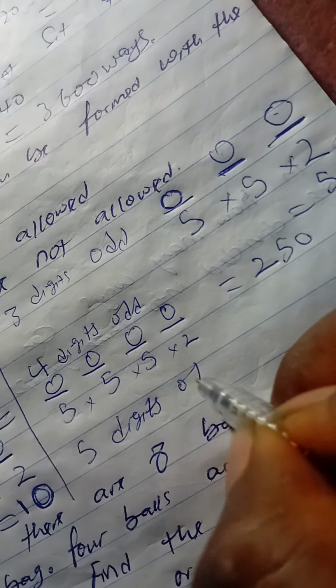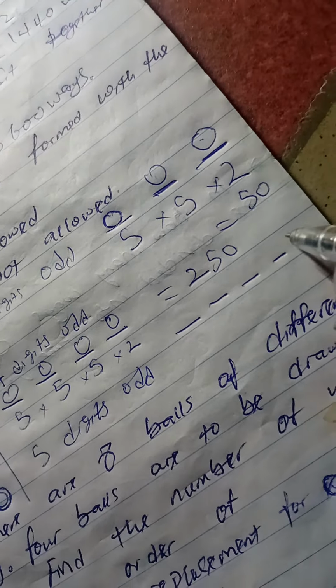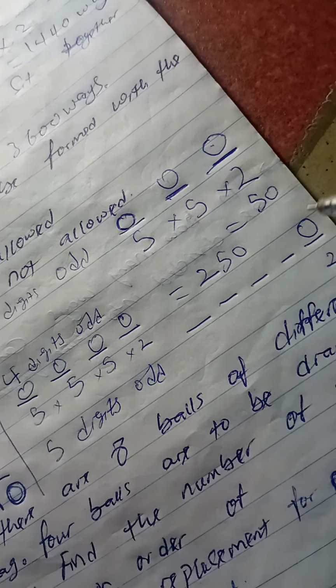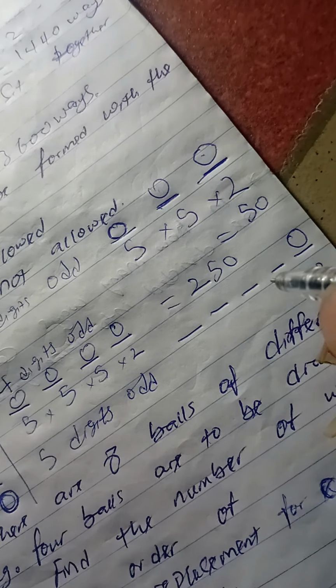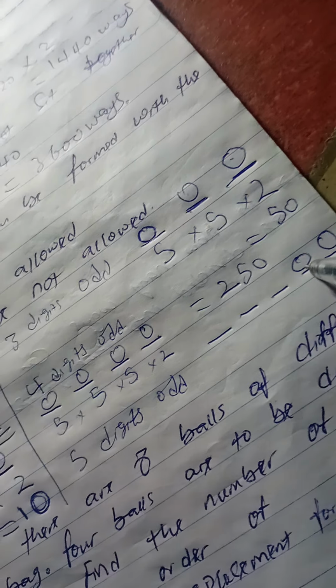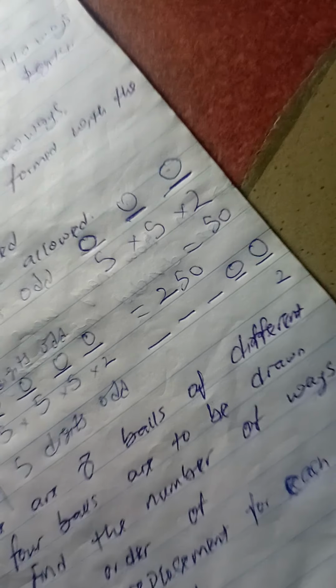Now for 5-digit odd. 1, 2, 3, 4, 5. To fill up the last digit, you have 2 choices, 3 and 5. You can only pick from 3 and 5 because they are the only odd numbers in the choices you have. To fill up the next place, you have 5 choices. It's not 4 choices. Why is it not 4? Because repetition is allowed.